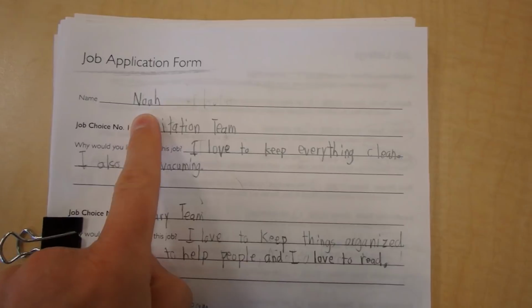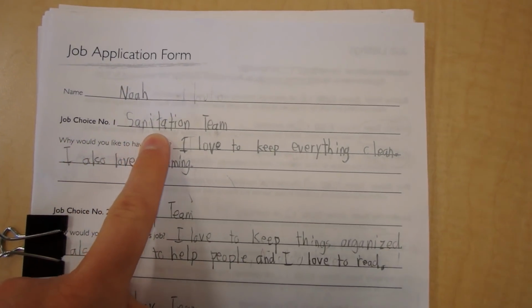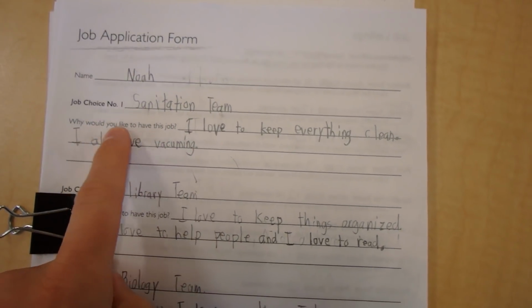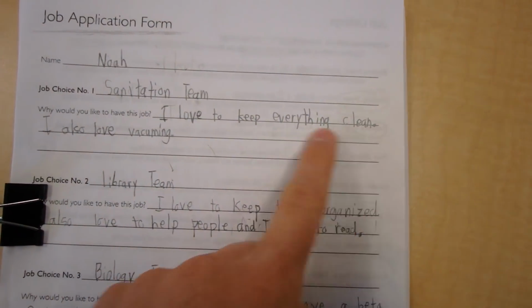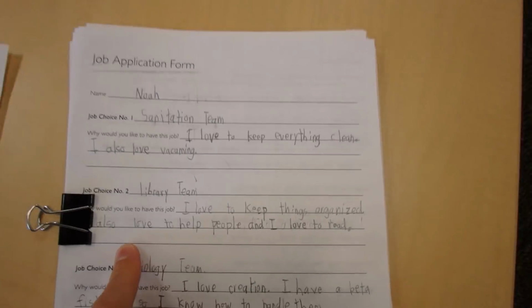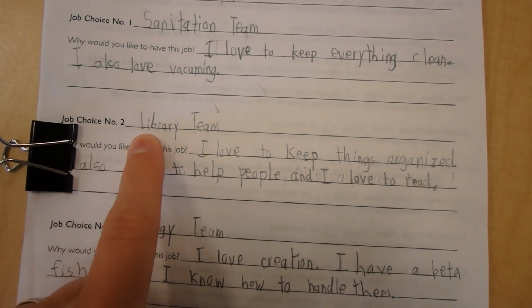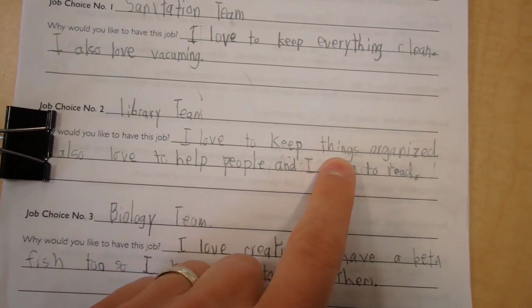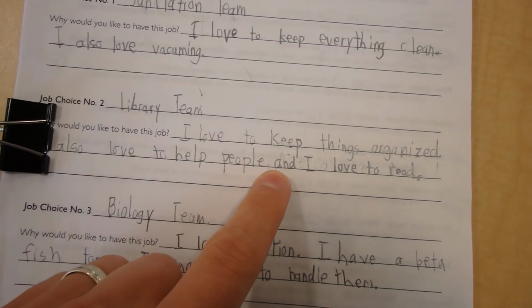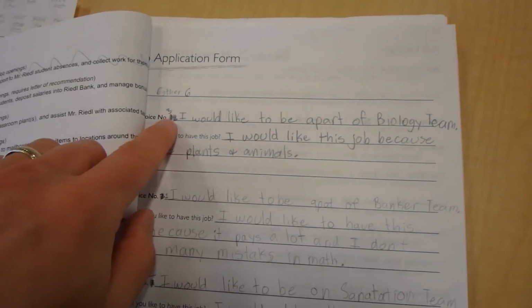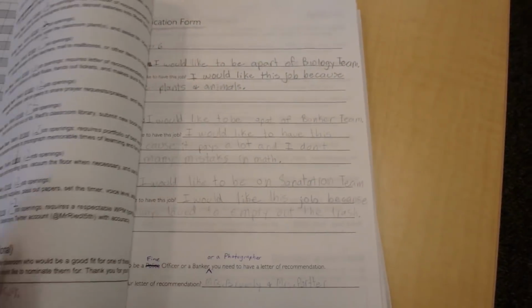Here's an example. Noah, his job choice number 1 was sanitation team. Why would you like to have this job? I love to keep everything clean. I also love vacuuming. We have a little vacuum cleaner in our classroom that we use. Job choice number 2, library team. I love to keep things organized. I also love to help people, and I love to read. These are some examples of students submitting their job application forms.